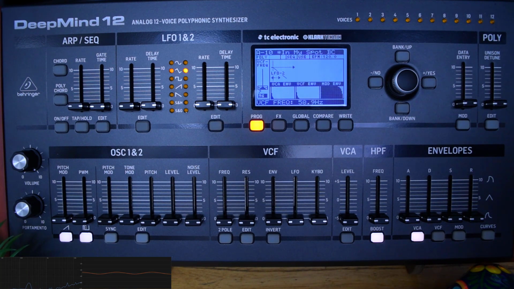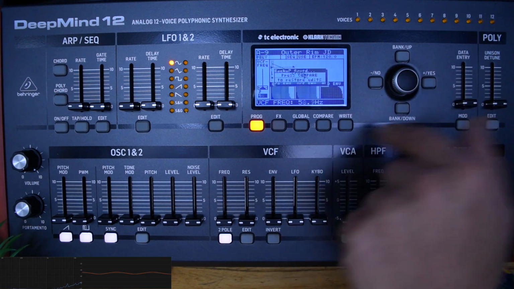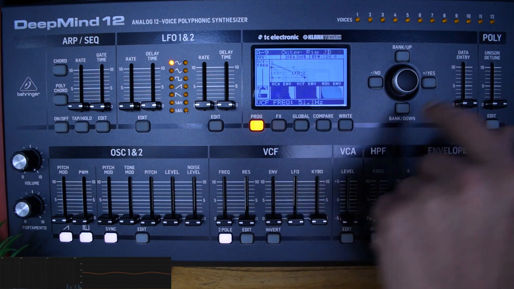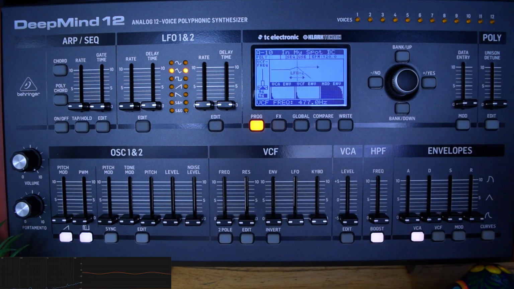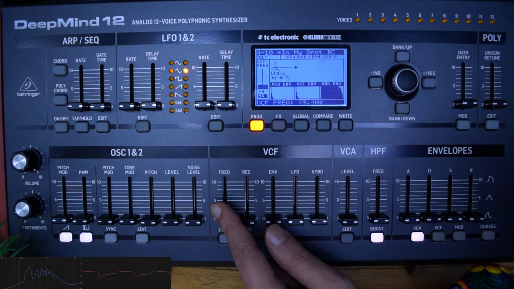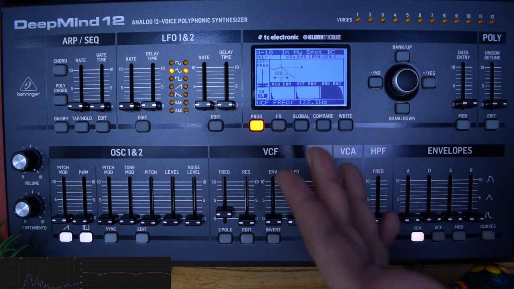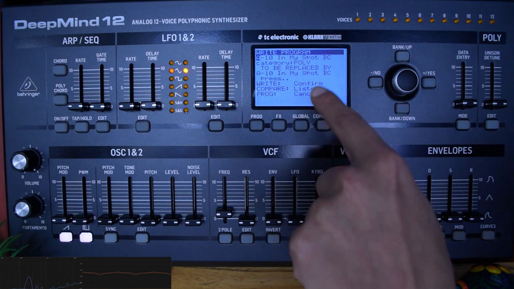Now, the other thing that you can do with the compare, let's say I'm going to go back to this patch. I'm going to clear the compare. I don't care about that one. I'm going to go to this one, right? So I'm going to like this one. Maybe it's a little bit too bright. I'm going to make it like this and I'm going to write it, right? So I like this one. We have nothing on the compare, notice?